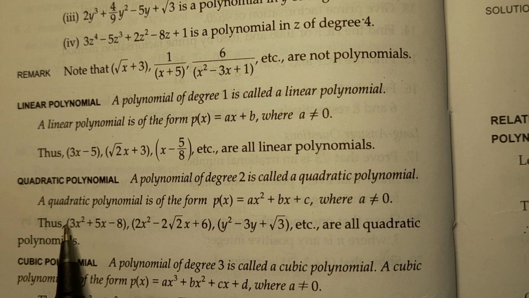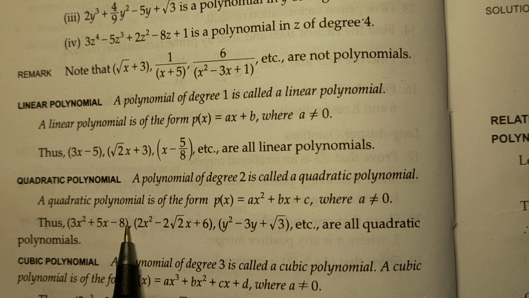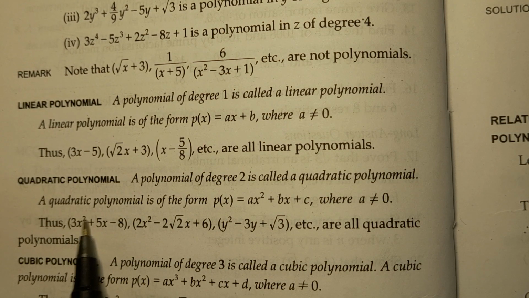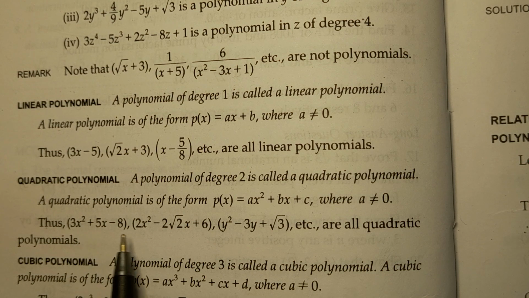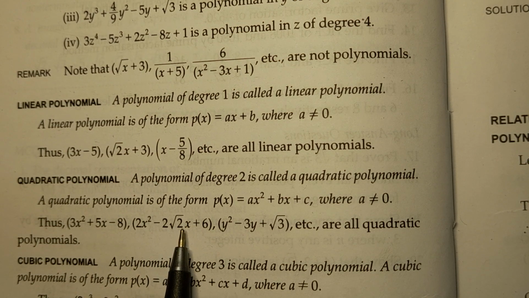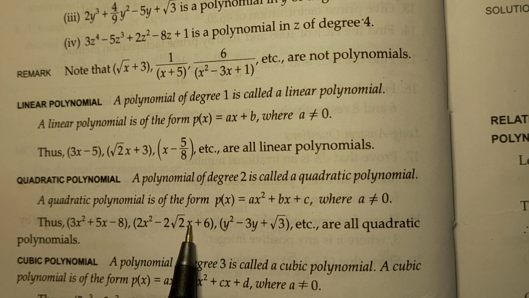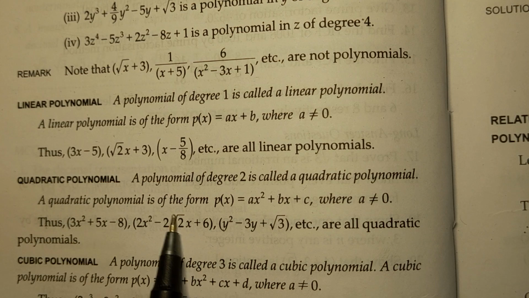So these are the examples. 3x square plus 5x minus 8. Check the highest power. This is 2. Therefore this is a quadratic polynomial. 2x square minus 2 root 2. This is a root, it doesn't matter, but we have to check the power of x only. So here square, here 1, the highest power is square, so this is a quadratic.